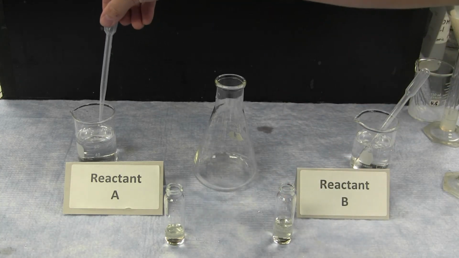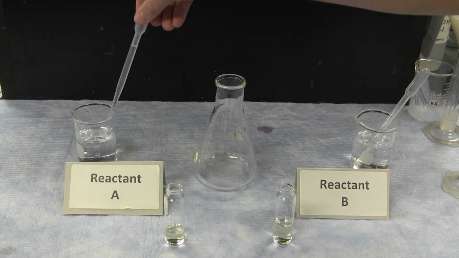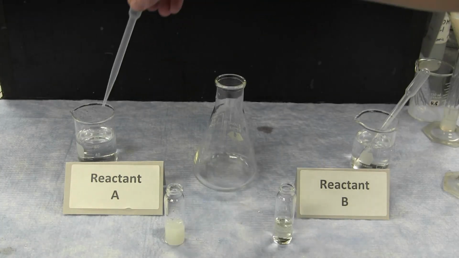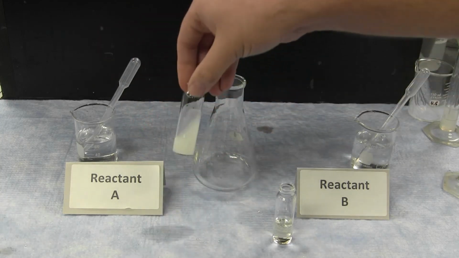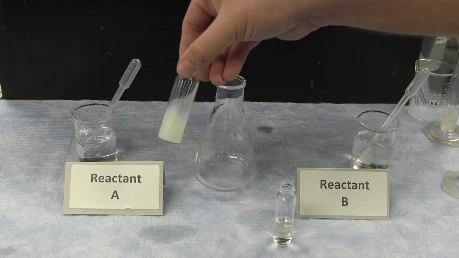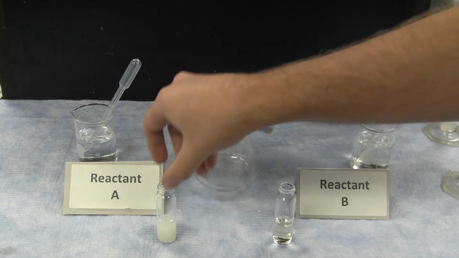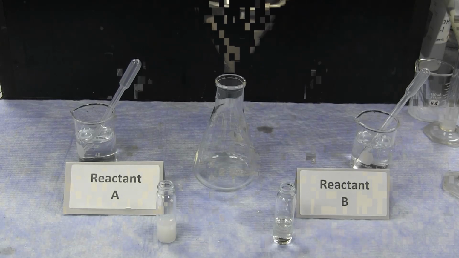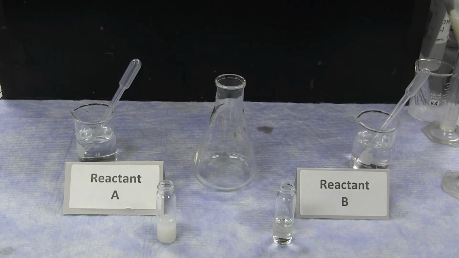When the filtrate is reacted with additional reactant A, a white precipitate is formed, indicating a reaction. Based on these observations, you can determine in the original reaction what is the identity of the limiting reactant.